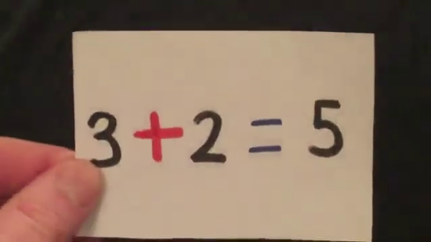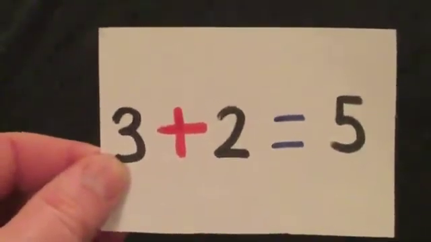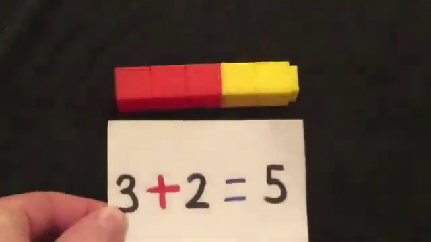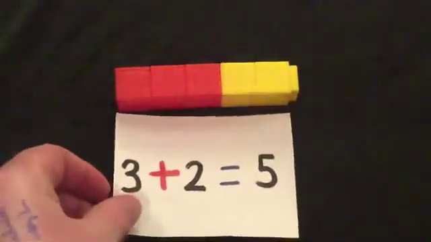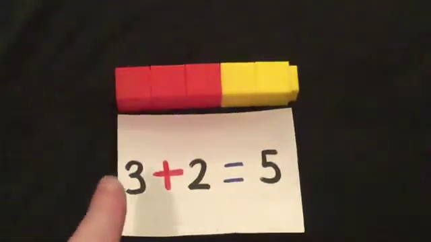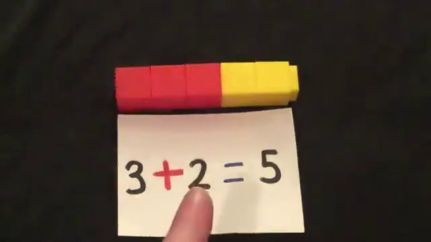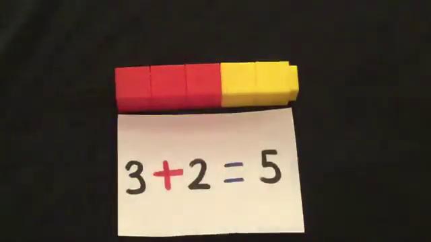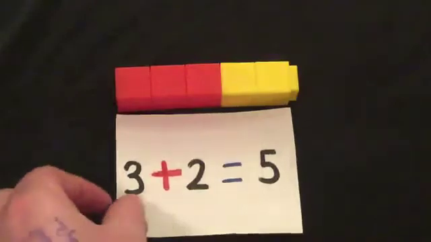And here it is. Should we read that? 3 plus 2 equals 5. So let's put it next to our cubes. Oh, does that make sense? It does, doesn't it? 3 red cubes, add 2 yellow cubes, and 5 all together. Right, just move this back here.